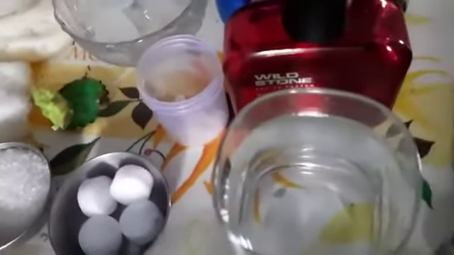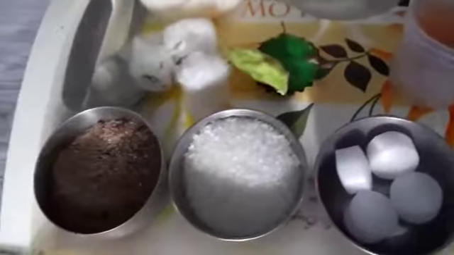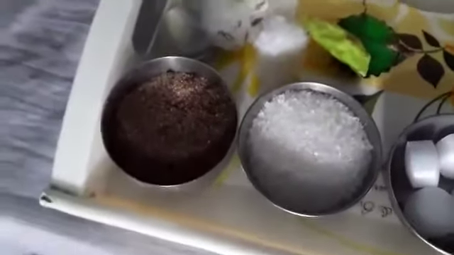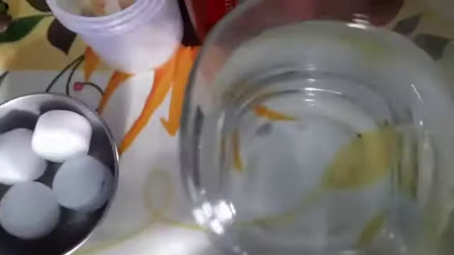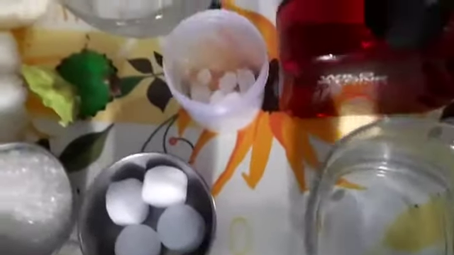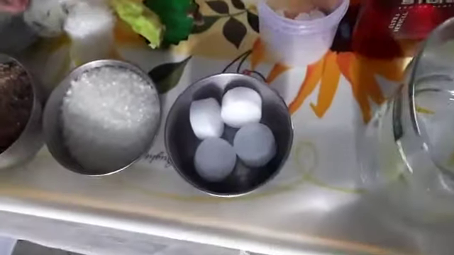Okay? But now we are discussing only about the states of a substance. You know the states of a substance? Substances occur in three states: solid, liquid and gaseous. Can you tell me in which states these substances occur?